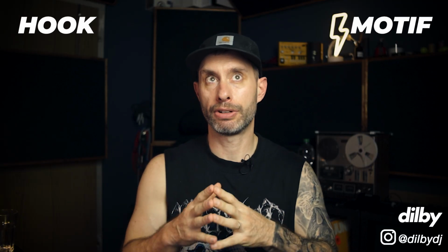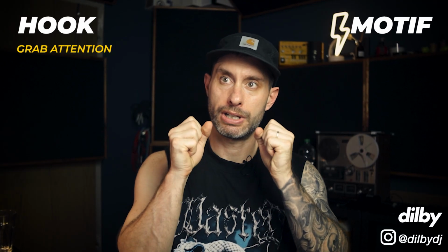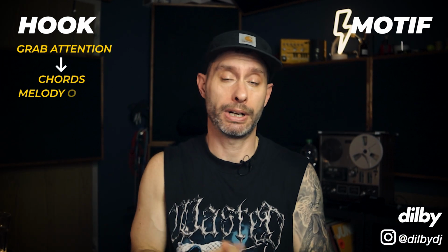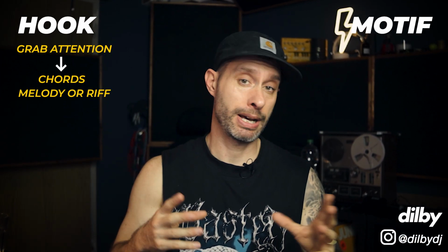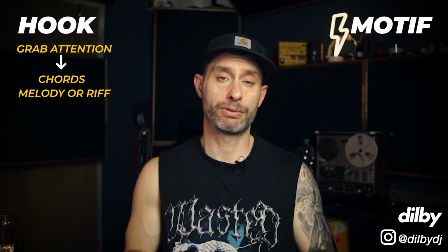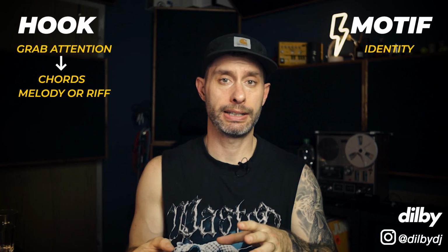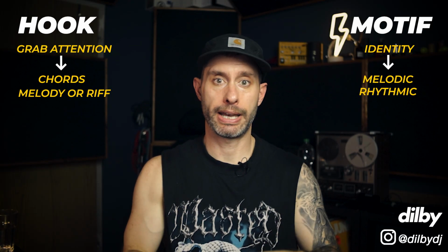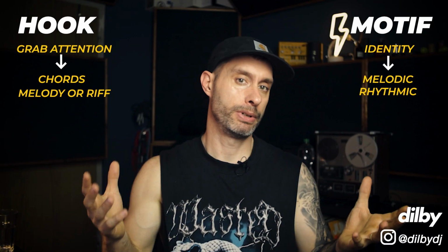A hook is generally going to be something that's the most attention-grabbing element of your track, often the chorus or the lead vocal, right? In other tracks it might be a really distinct melody or riff, but generally a motif is a repeating, often melodic idea that helps to give the track identity, whereas a hook is an attention-grabbing element, often having a big moment in a track.